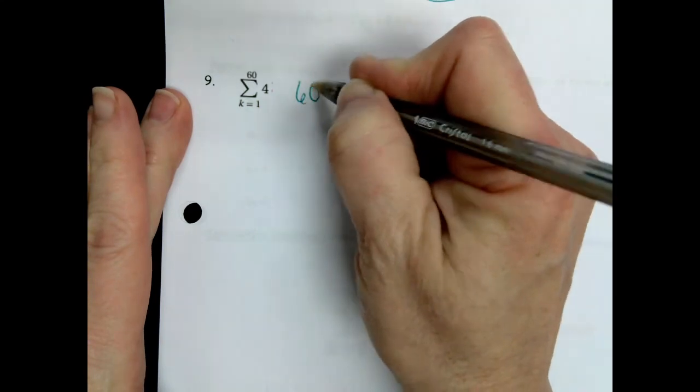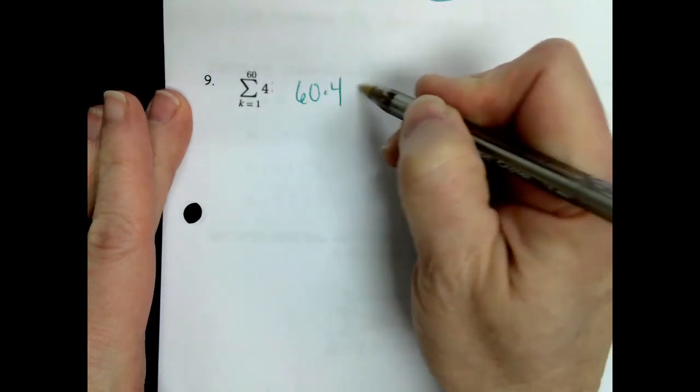Tiana, you got it? Number 9? All right, Ryan, what did you get for number 9? 240, yes, 240. There are how many terms there, Tyler A? 60. And we're using the constant 4, so it's 60 times 4 is 240.